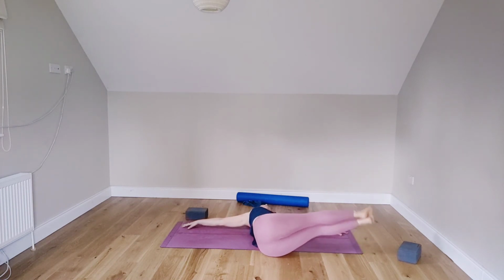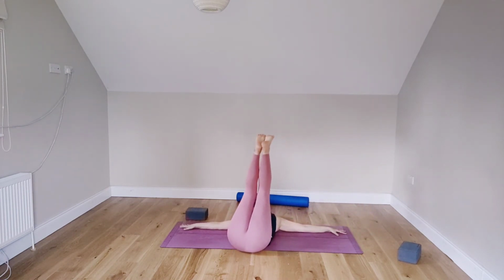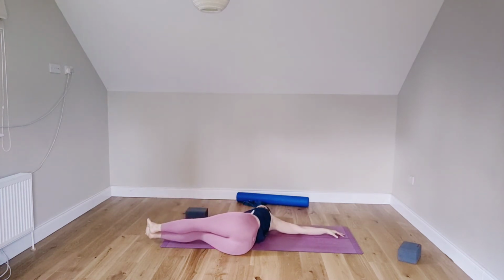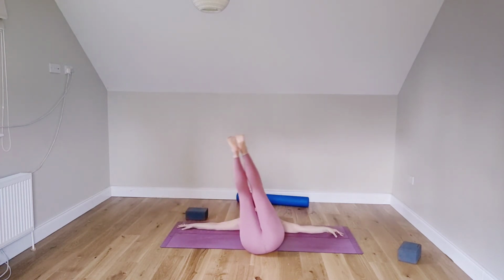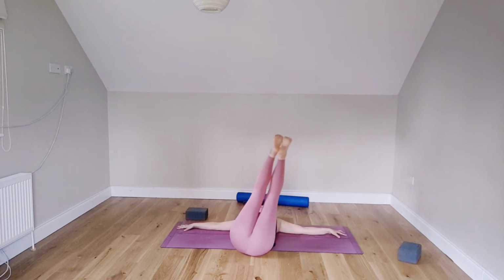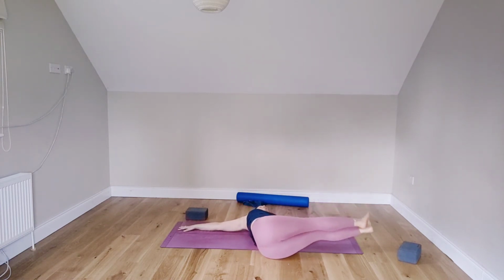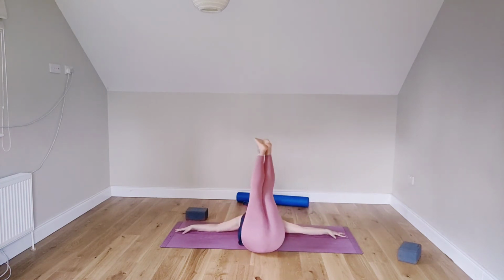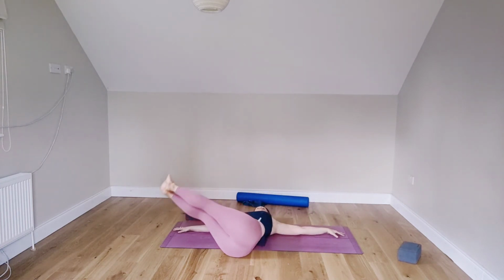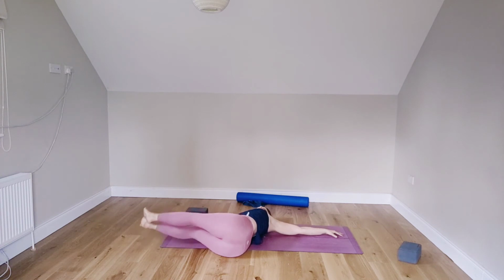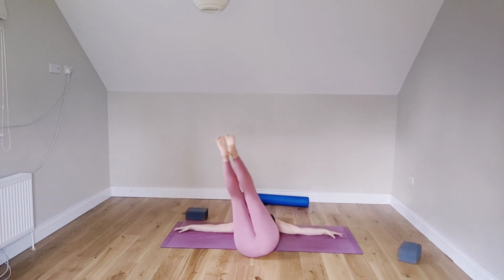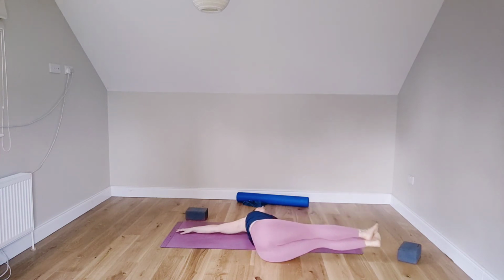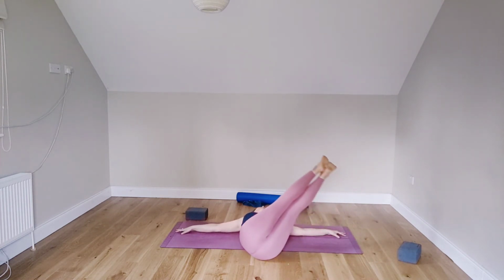We'll do 5 more each side. Inhale up, shimmy, drop, 1. Inhale up, shimmy, and again. Inhale up, shimmy, drop, 2. Inhale up, shimmy, second side. Try to keep your feet in line with your hips as much as you can.